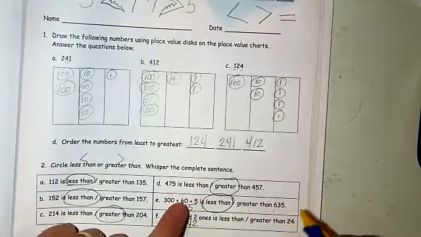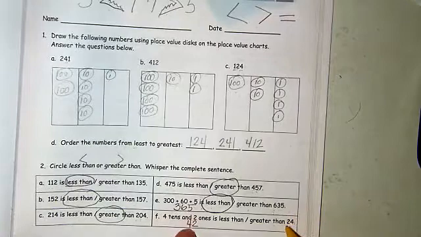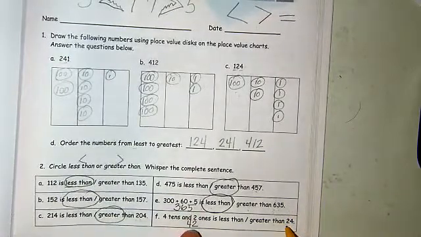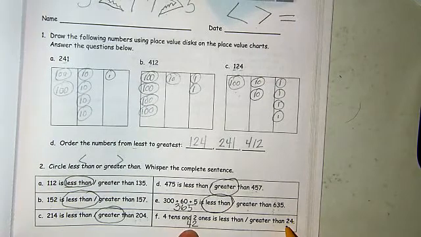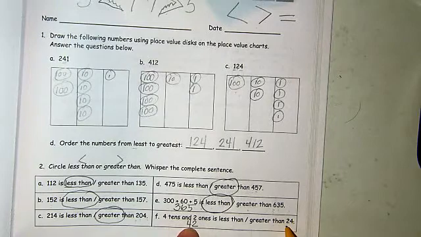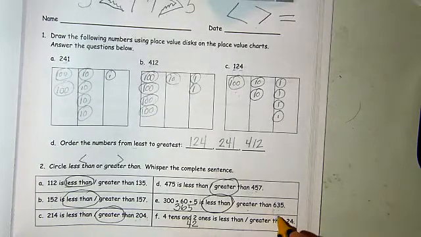Now we can compare. There's no hundreds, so we're going to start in the tens place. 4 and 2. Is 4 greater than, bigger, or less than, fewer, smaller, not as many? It's bigger. 4 is twice as big as 2. So we're going to say greater than.